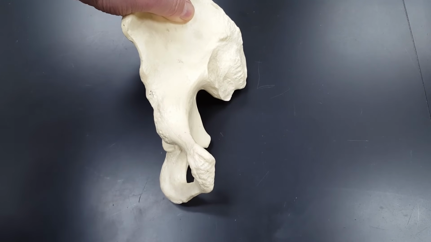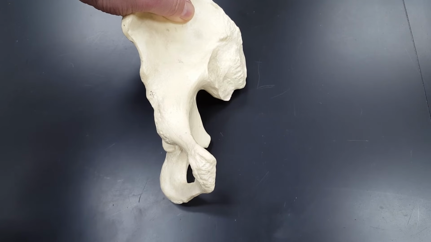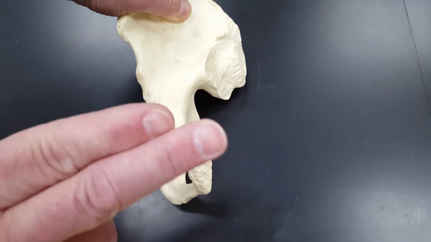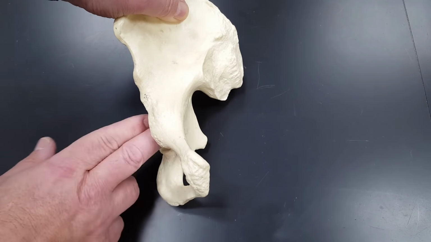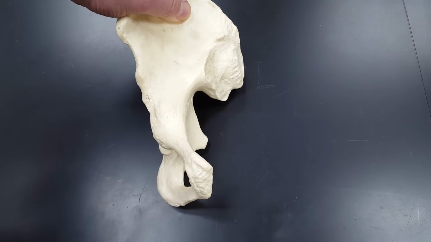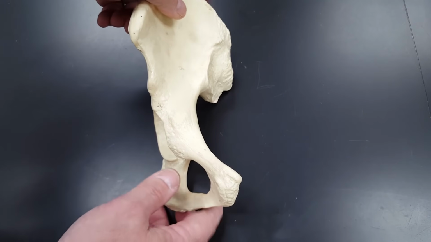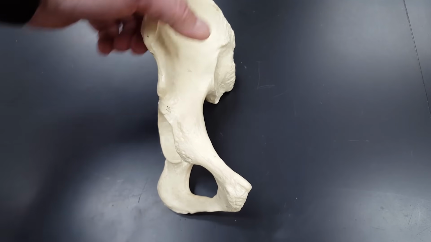Is this a right or a left os coxa? Think about it. Pubic bone is forward. They're facing us. And their leg goes down this way. Their femur comes out and goes down because this is where the acetabulum is. This is a right pelvic bone, isn't it? Pause, rewind me, think about it.